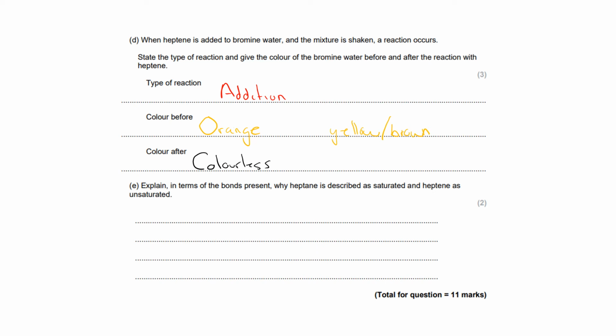Now, lots of you will have written things like clear or transparent or looks like water. The mark scheme says ignore those. It doesn't say reject. It doesn't mean that they're wrong, but you had to say colourless. So if you said clear and colourless, that would be fine. You get the mark. But if you've just said clear, you wouldn't get the mark. So just be careful with that one. It should be colourless.